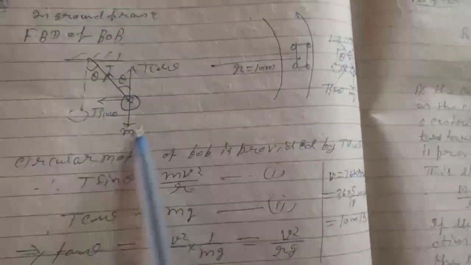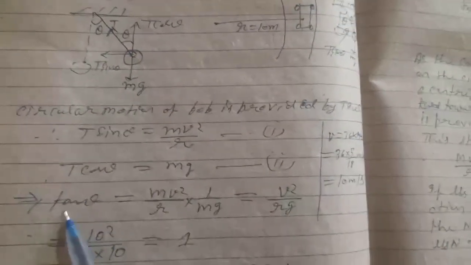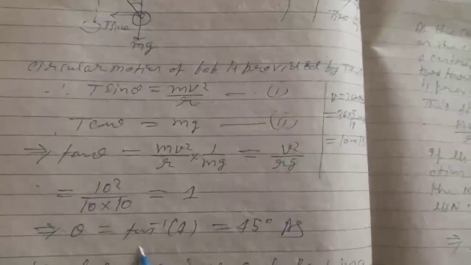And again, vertically it is at rest, so t cos theta will be equal to mg, equation 2. Dividing 1 by 2, tan theta equal to mv square by r into 1 by mg, or v square by rg. Putting the values we get 1. So theta equal to tan inverse 1, equal to 45 degrees, the answer.